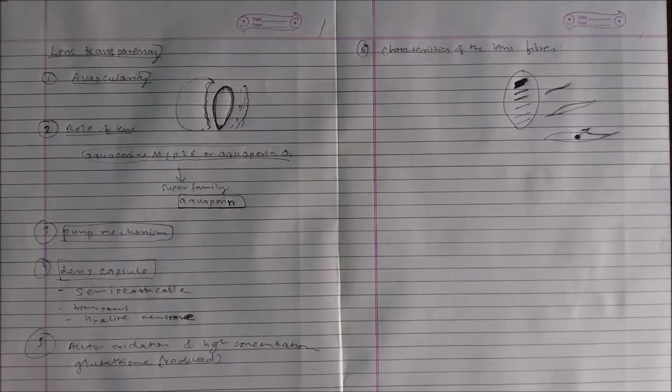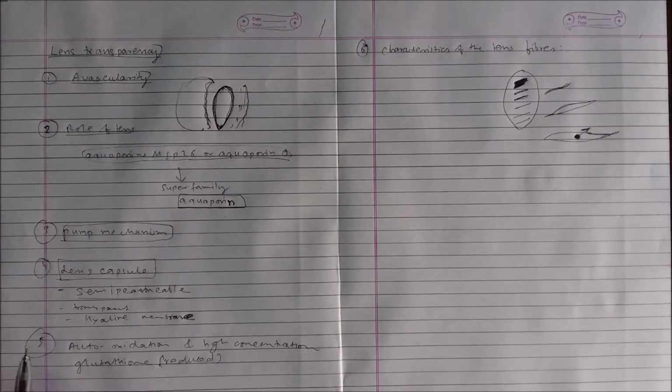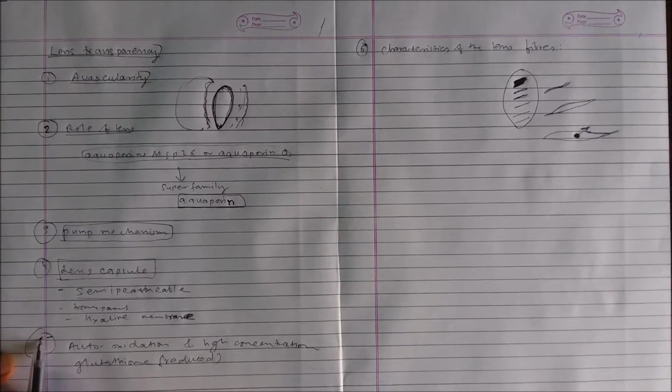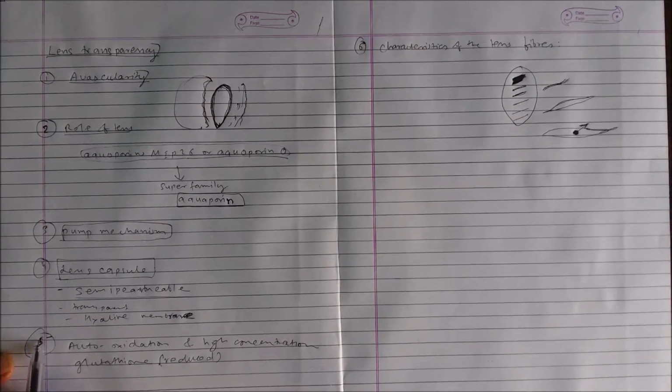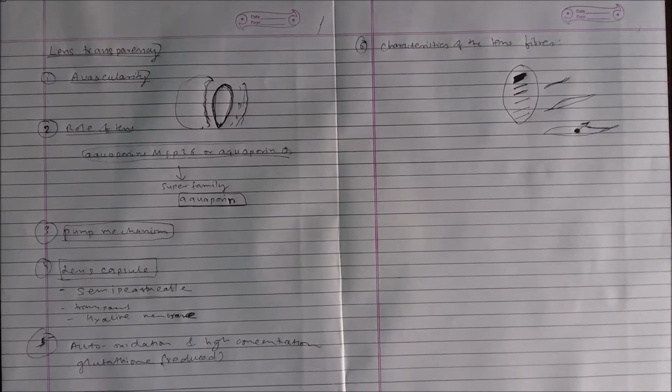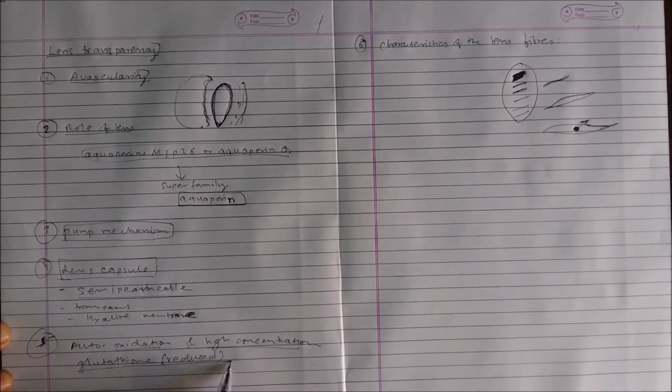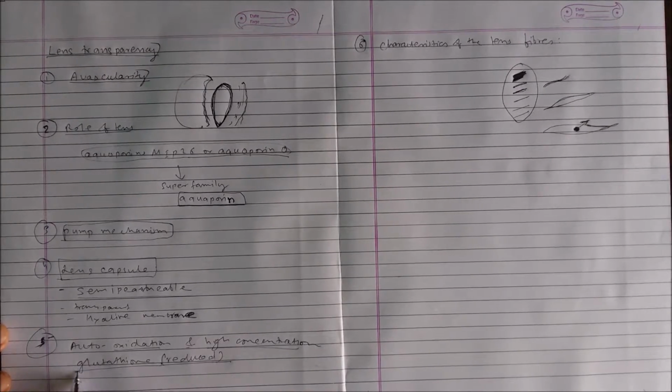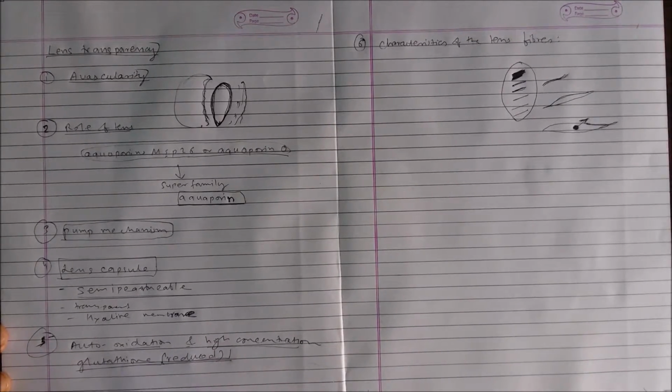So all these points are clear to you, I guess, but I think I should give a little bit more time to this fifth point. I hope you're seeing this. Yes, you're seeing this fifth point, auto-oxidation and high concentration of glutathione. So let me get into more detail about this point.